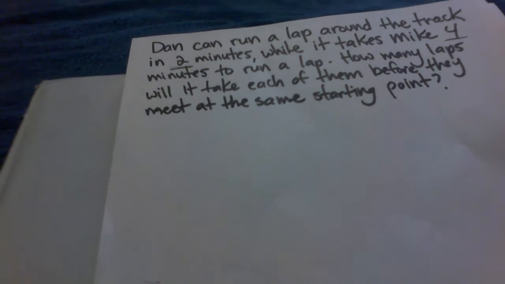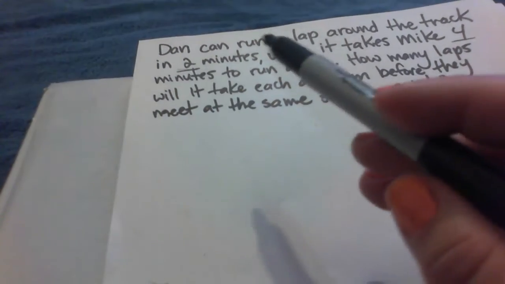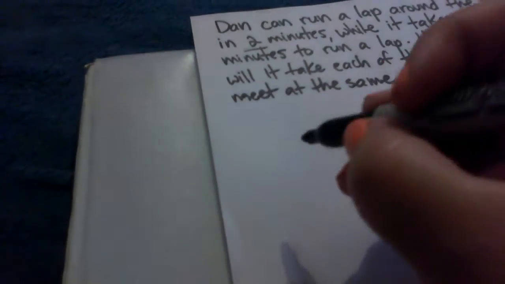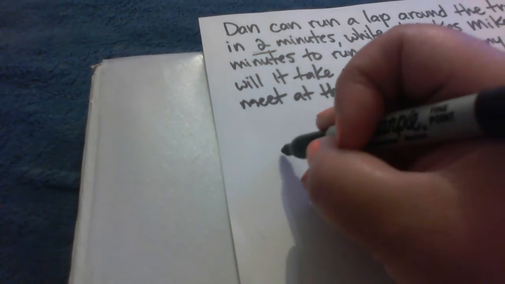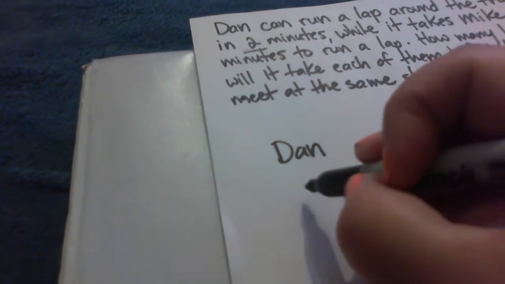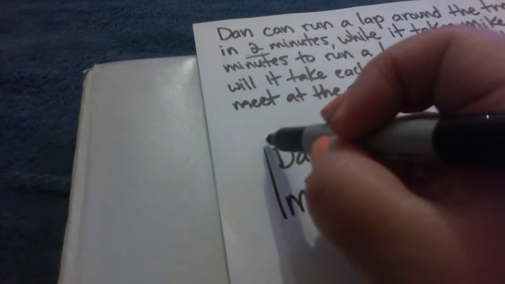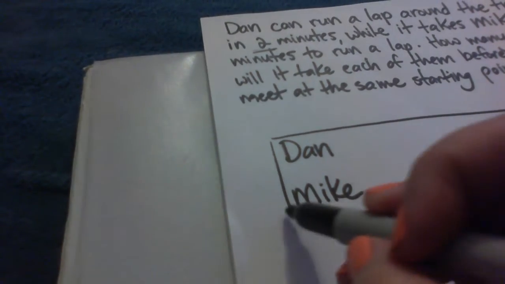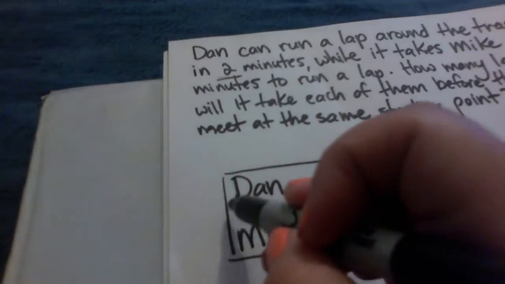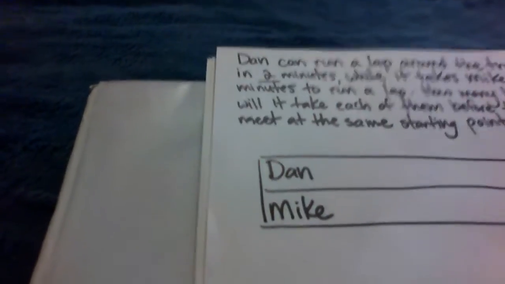So first of all, we're going to look for the least common multiple of 2 and 4. So we would go ahead and make a chart. This is how I would do it. I would write it out like this. I would start with Dan, and I would also write Mike, and I would go ahead and make a chart, and I would start writing out the multiples.